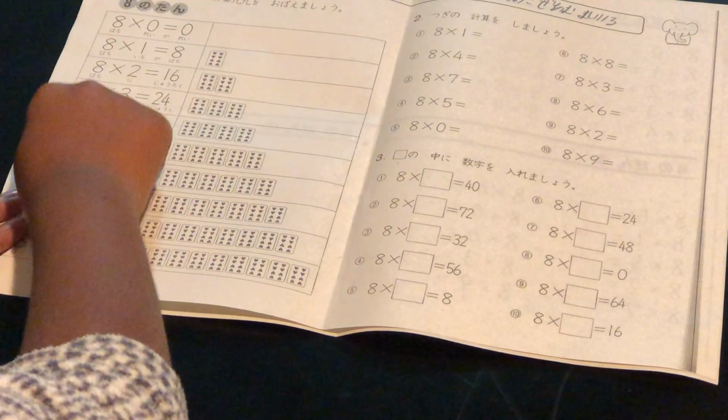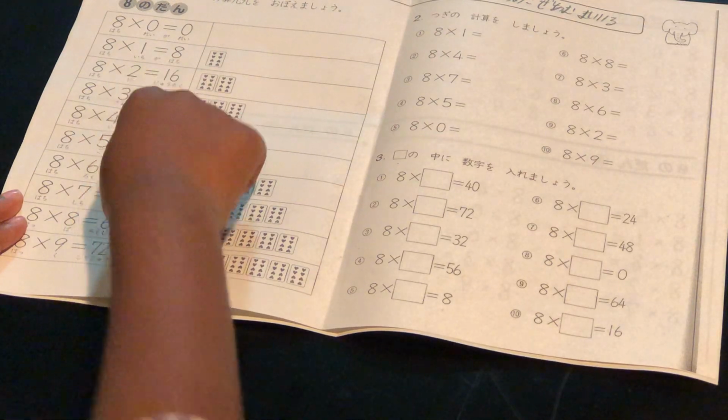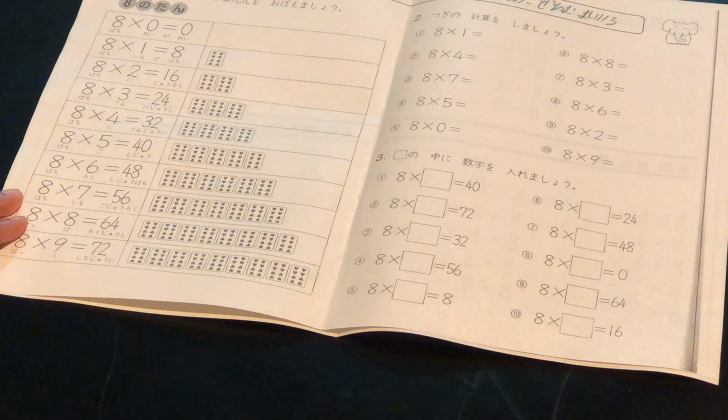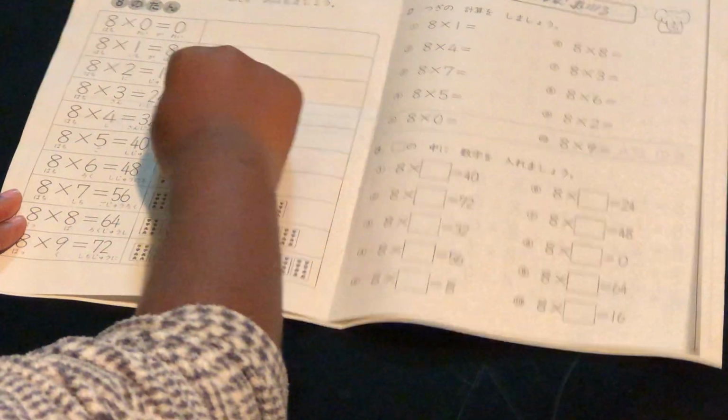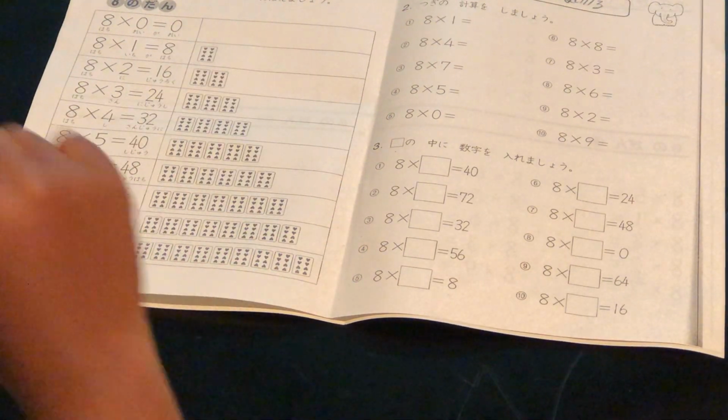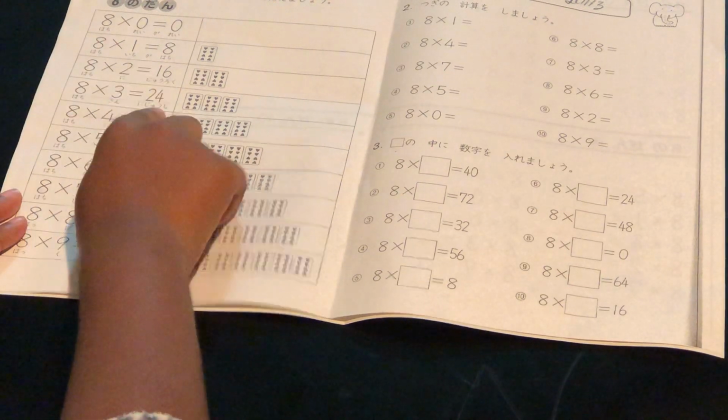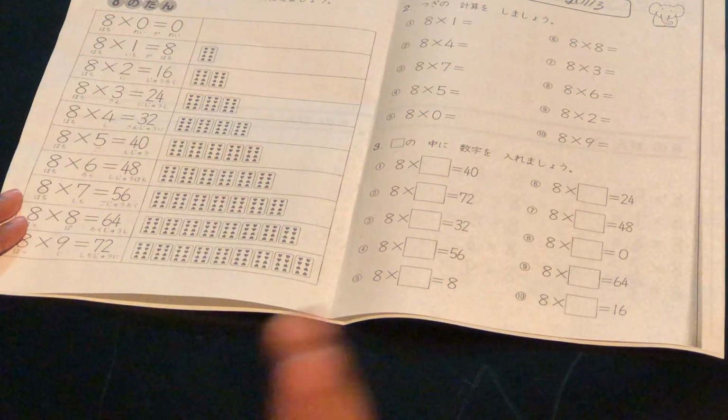Next one. 8 times 2 is 16. It means 8 in 2 places. 8 times 3 is 24. Say it.